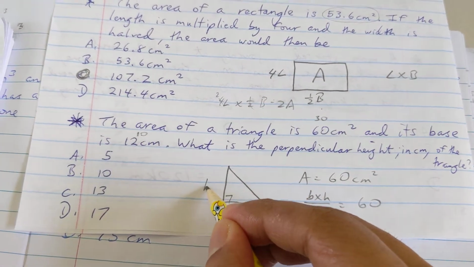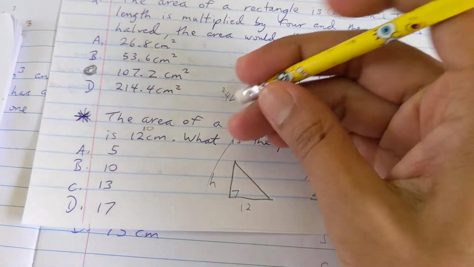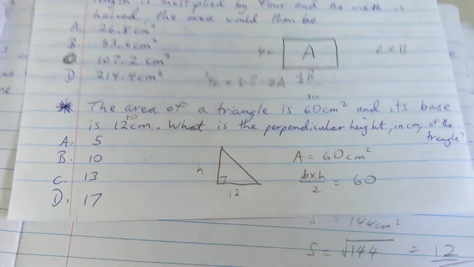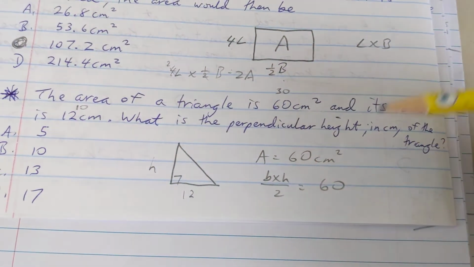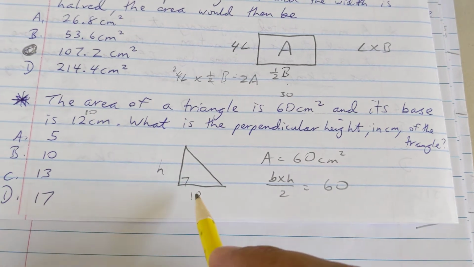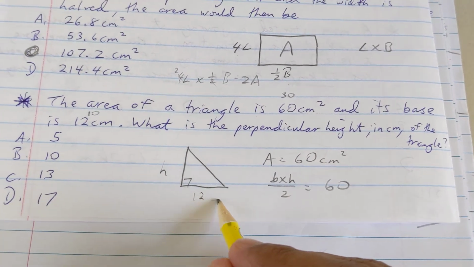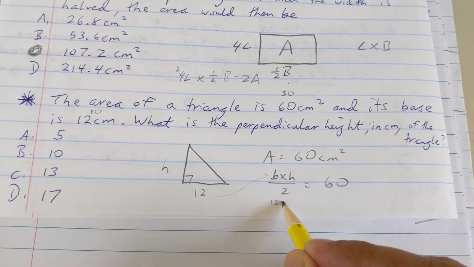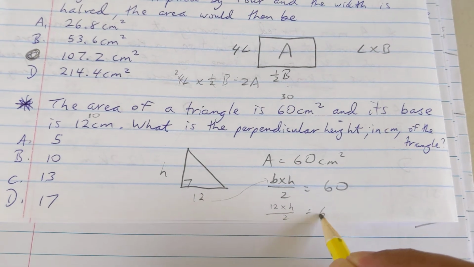I want to find out the height, the perpendicular height, the straight line height, to make the area 60. So there's a little algebra taking place. The base is 12, so I could put in the information that I have, because they tell me the base is 12. I don't know the height, and when I divide by 2, I'm going to get 60.